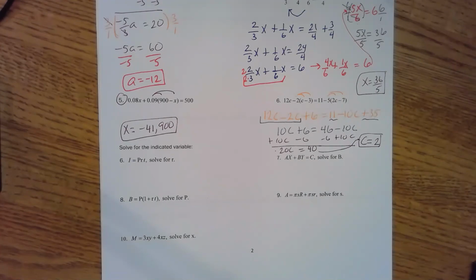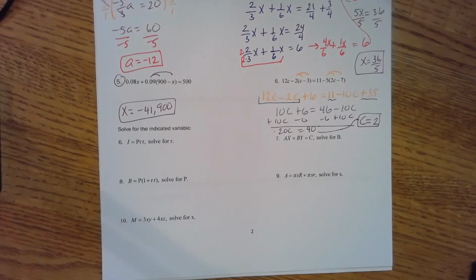This actually is supposed to be, in a sense, simpler than what we just did because there's not going to be a lot of like terms to combine. But it is a little more challenging because we just have letters all over the place. So we definitely need to understand how to solve for a specific variable. I always tell my students, highlight the variable that you're trying to solve for first.